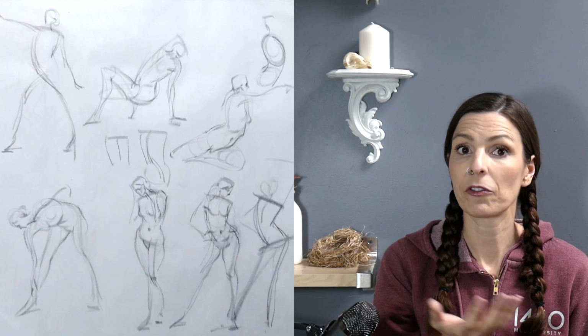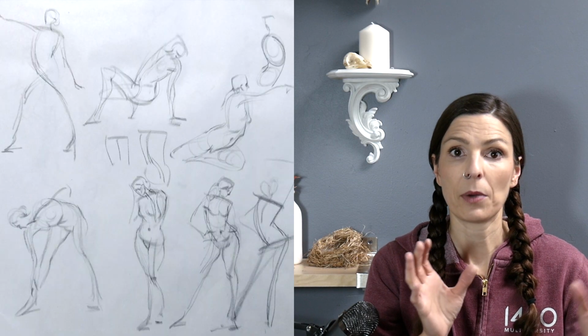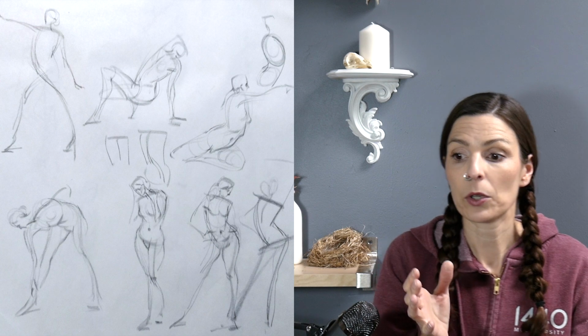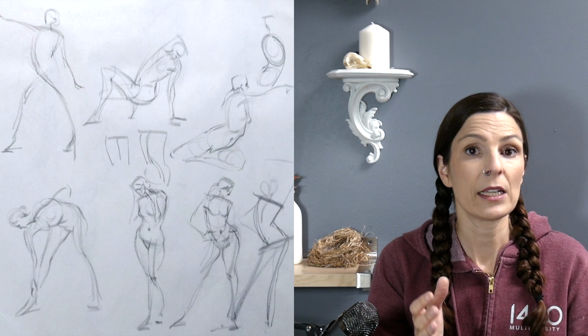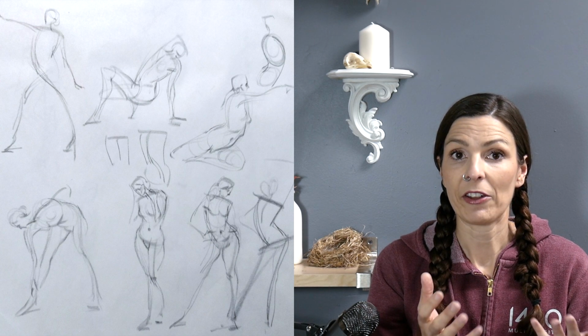When we study gesture, we're basically looking at how can we create a visual unity, a visual flow out of separate parts. Now, why is it important for your art? Because in your artwork, you want to have a feeling of cohesion rather than it just feeling like little bits and pieces that don't belong together.